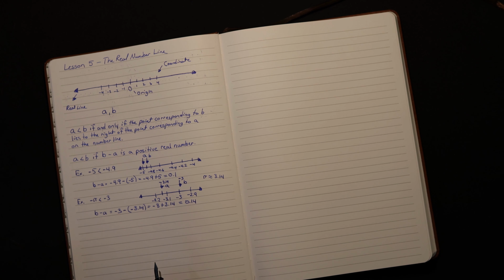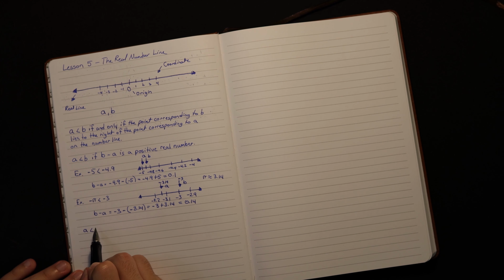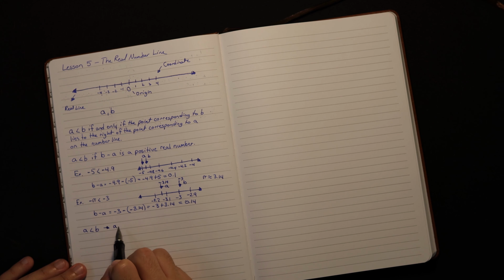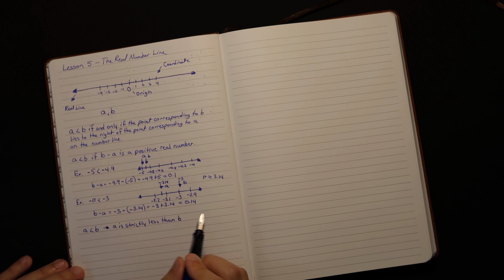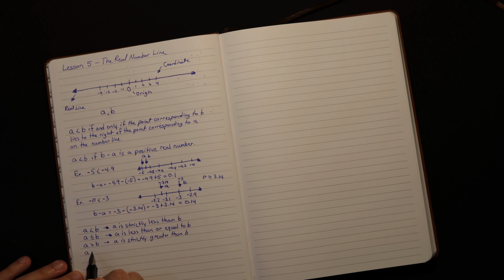It forms the basis for reading, writing, and interpreting mathematical statements such as A is less than B. What we read as A is less than B really means that A is strictly less than B. There is no other option. A will always be less than B. Another one is A is less than or equal to B. A third one is A is strictly greater than B. And lastly, A is greater than or equal to B.